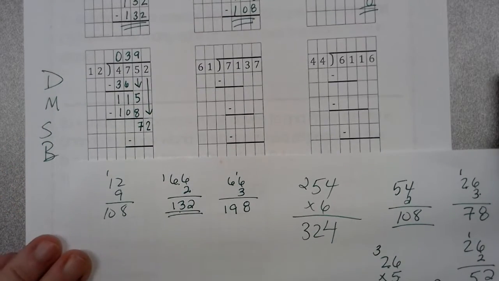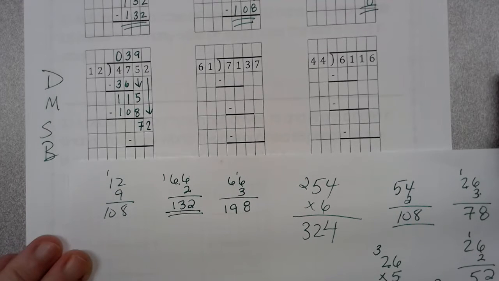All right, now, how many times will 12 go into 72? Well, 12, 24, 36, 48, 60, 72. 6 times.